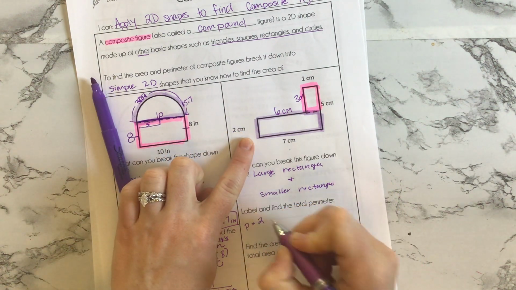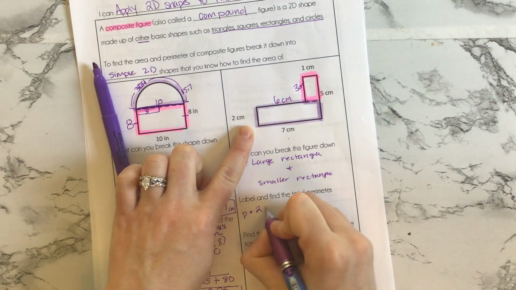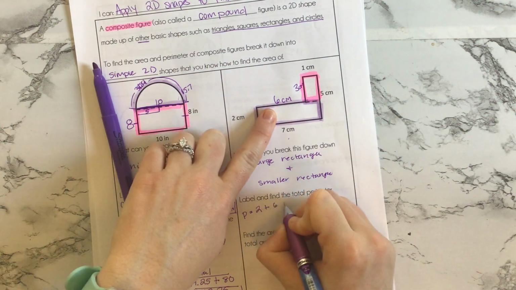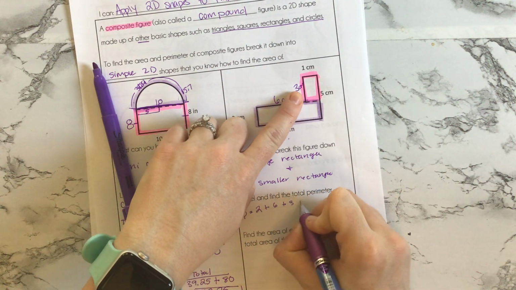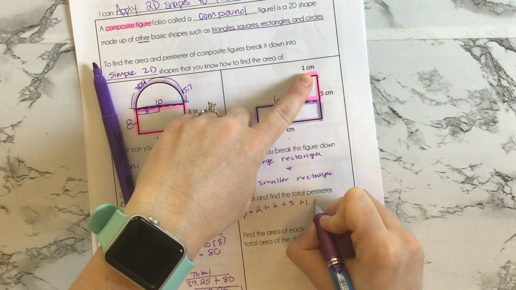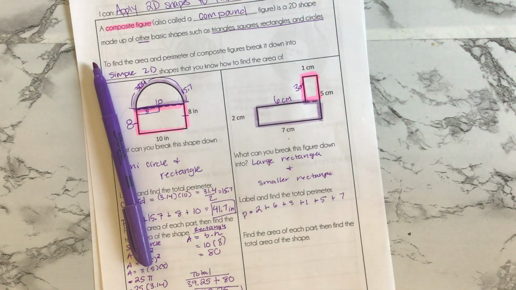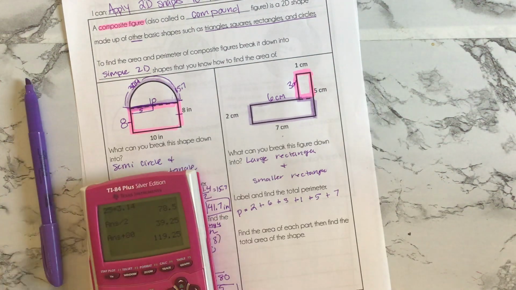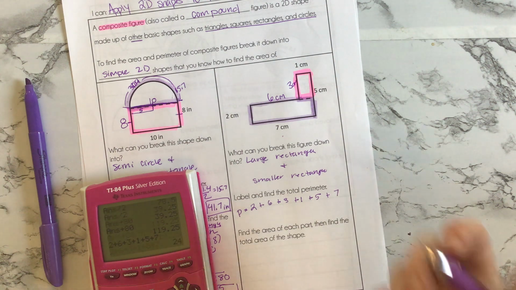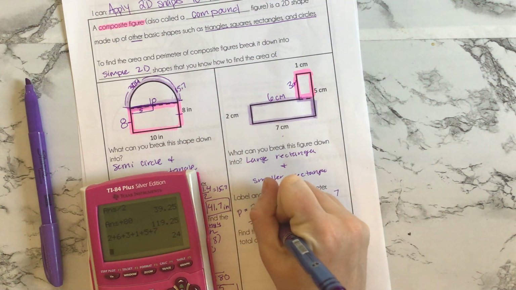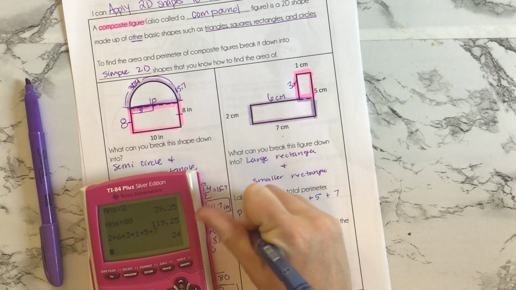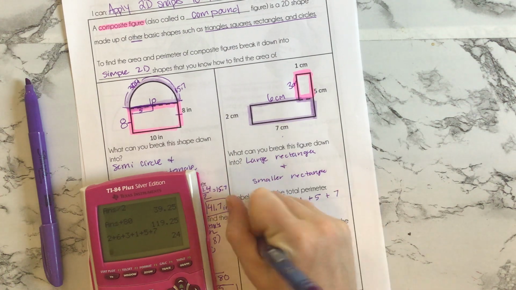I'm going to do 2 plus 6 plus 3 plus 1 plus 5 plus 7. When I add all of those together, I get 24 centimeters for my perimeter.